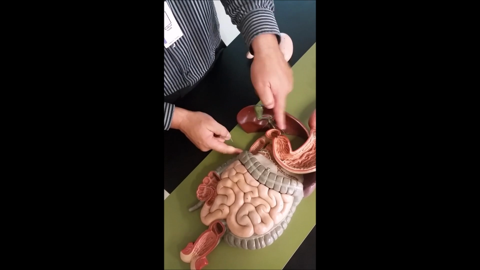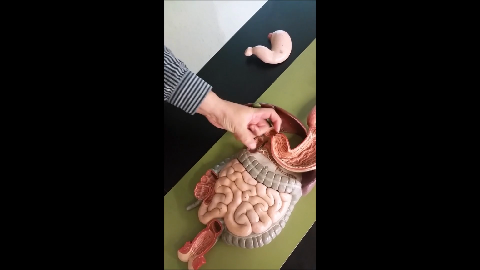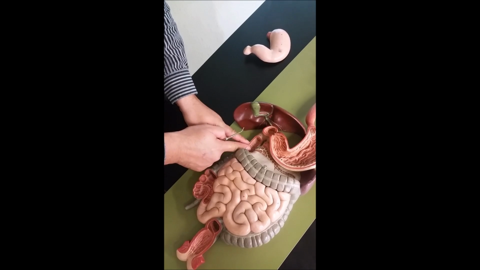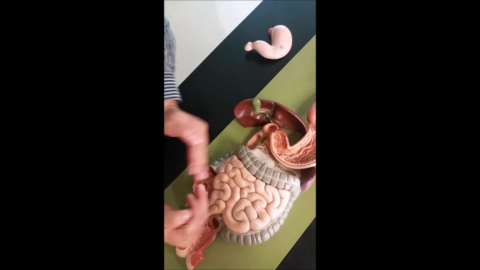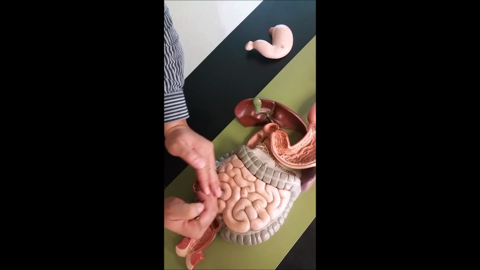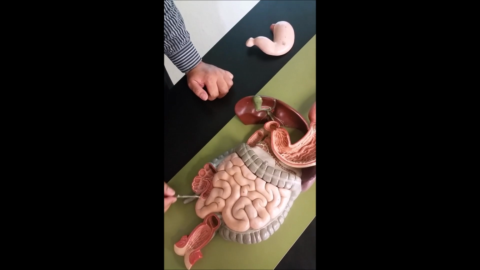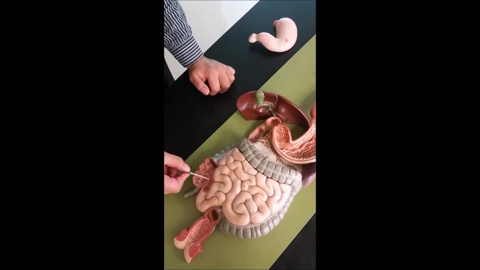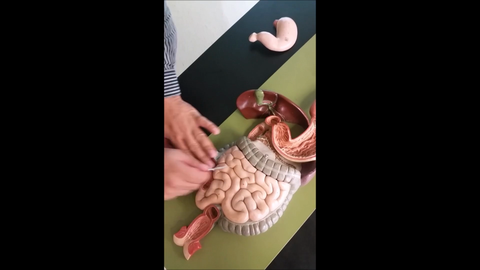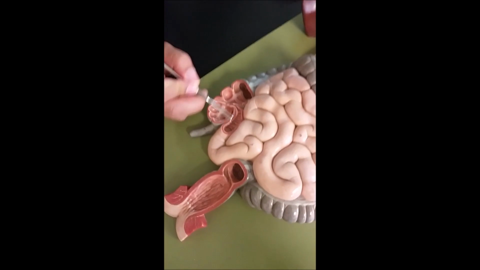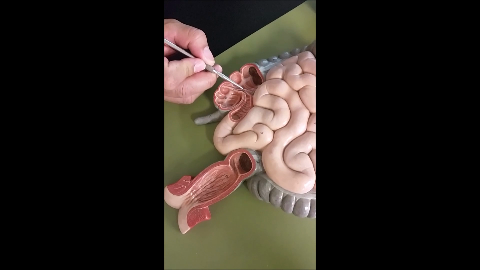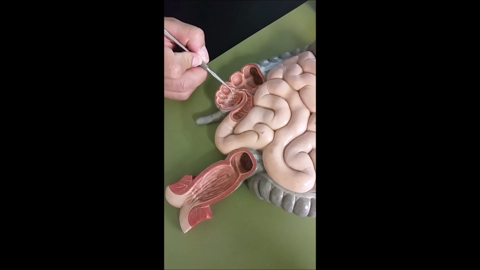First part is the duodenum, this C-shaped structure. It should be like this, C-shaped, duodenum. This part here, up and more to the left, this is the jejunum. This is down and more to the right, this will be the ileum. The ileum will end up bringing the food, after the food has been absorbed in the small intestine. The rest of the food will pass from the last part of the ileum and will go to the first part of the large intestine.